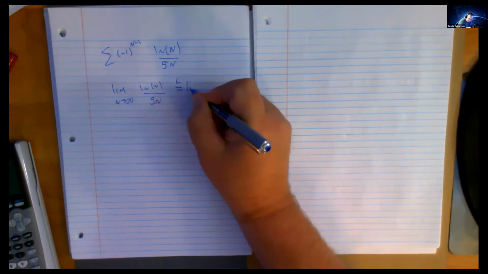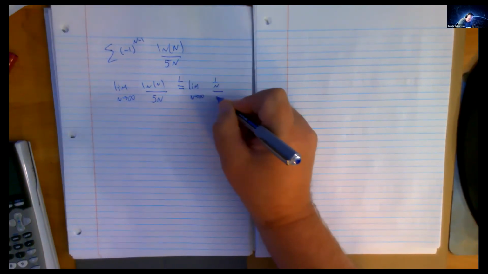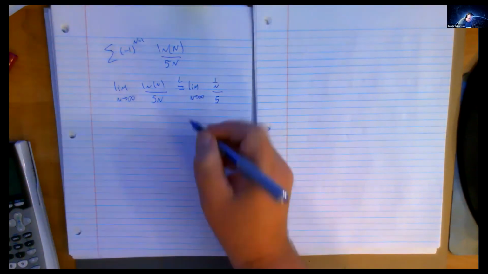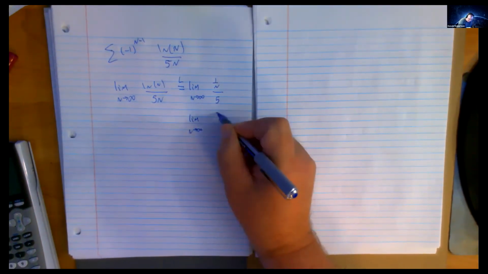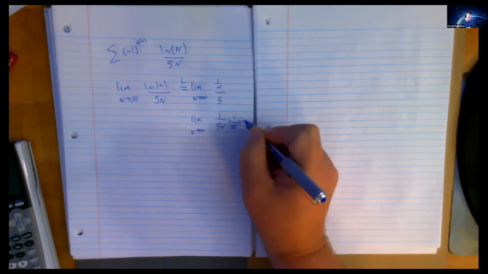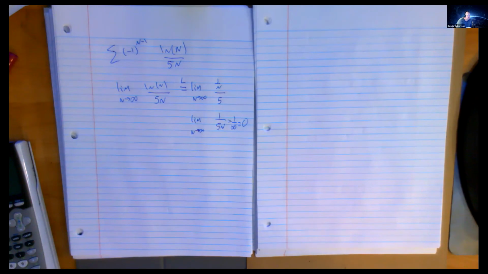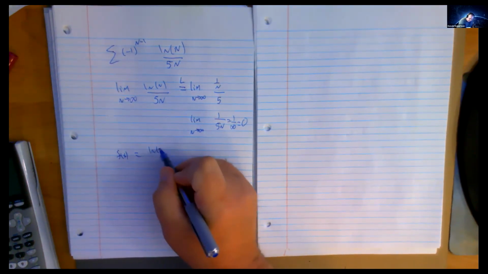So it's going to be the limit as n tends to infinity of 1 over n and 5. And I would probably make that look a little bit prettier. Bingo. Pretty cool, pretty smooth. Limit is 0. Oh, I think I'll break my rule here.